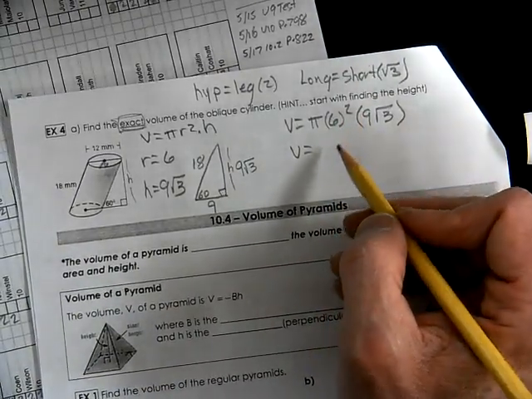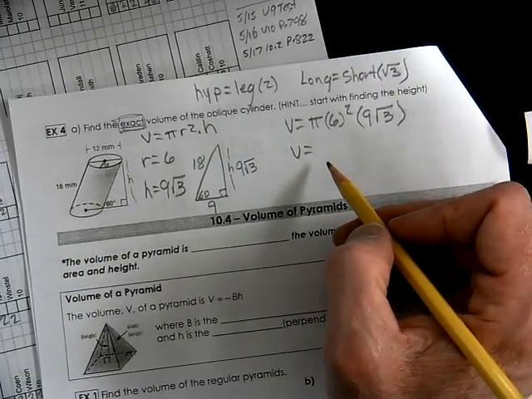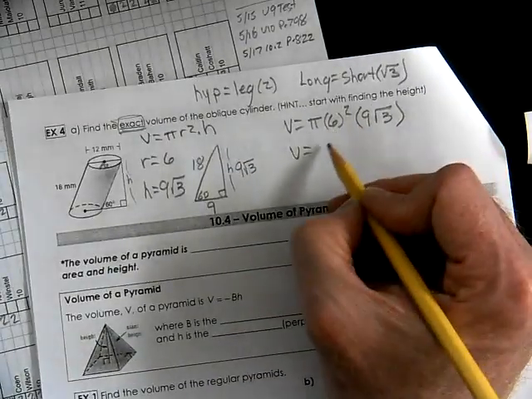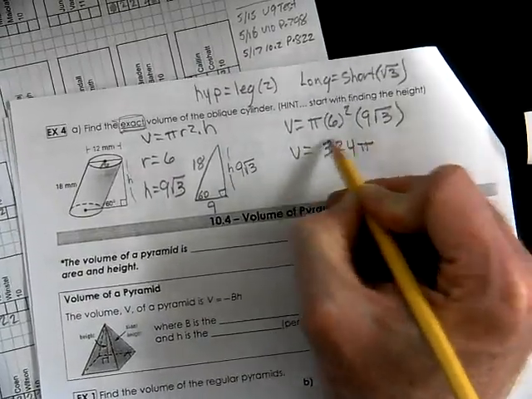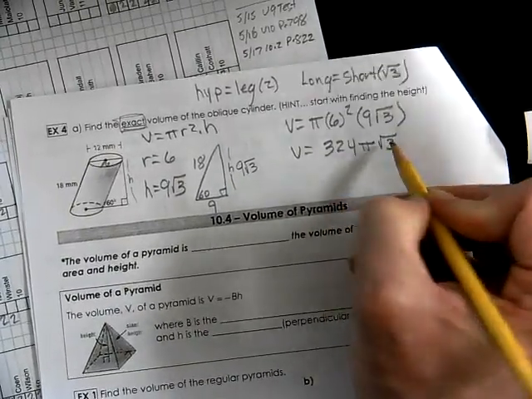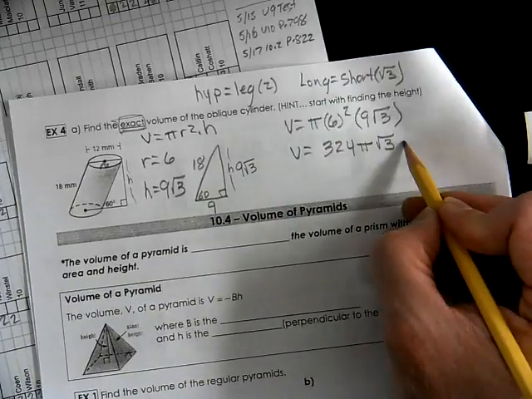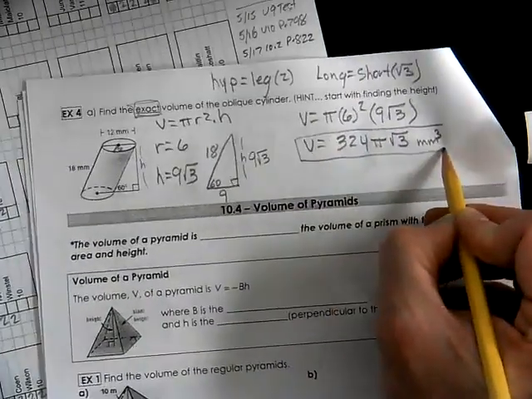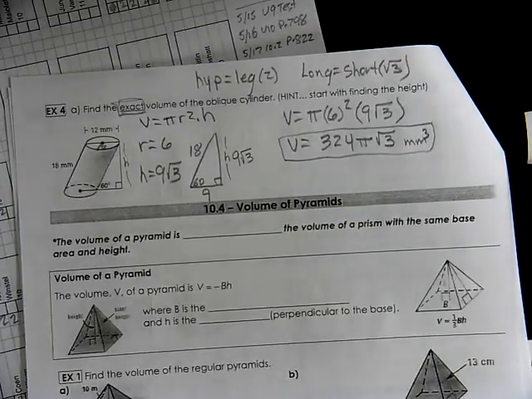Does anyone remember what 36 times 9 is? 324. 324 times pi times root 3. That is our exact value. And these are cubic millimeters. Now notice we do not have a decimal. We did not round anything. This is the exact value.